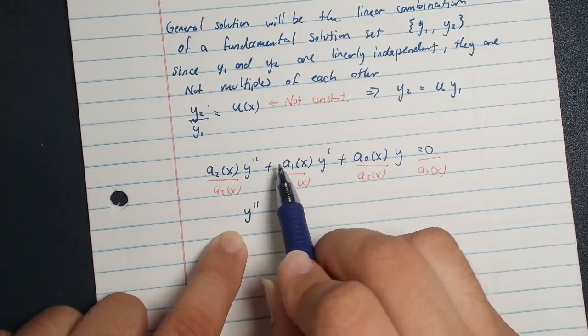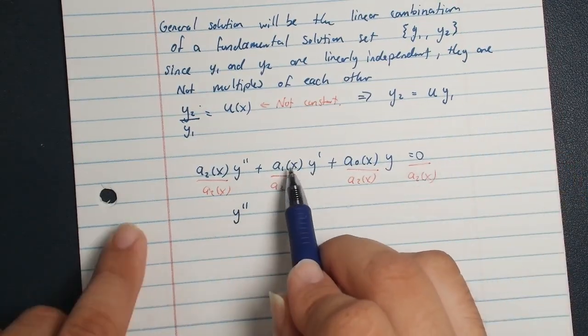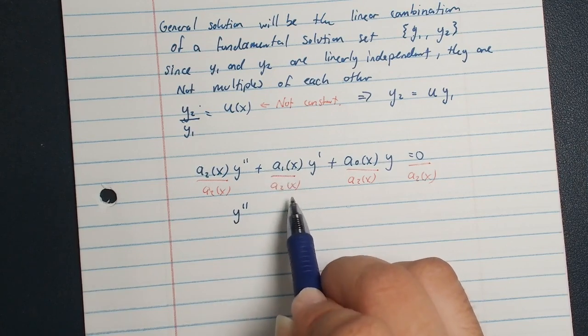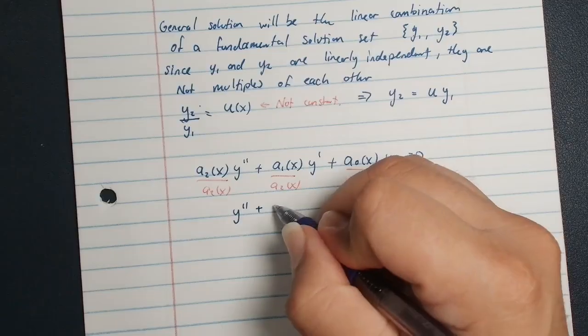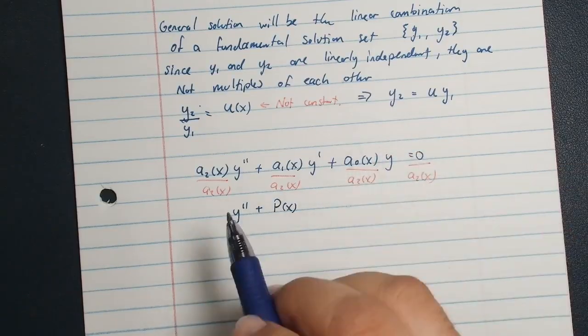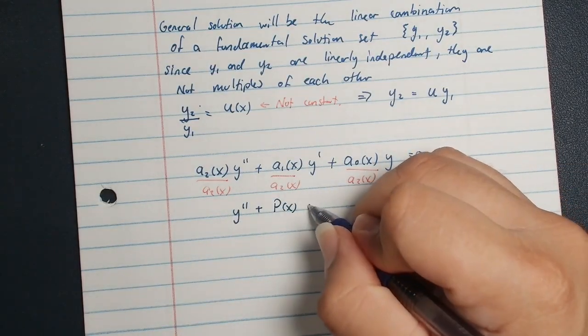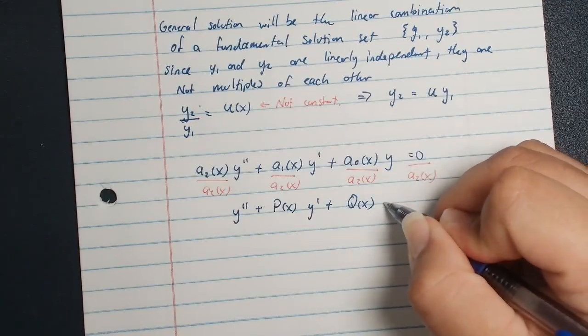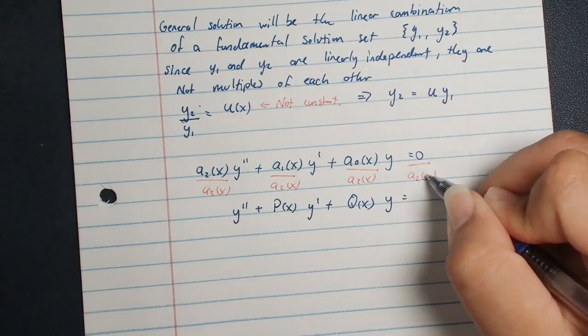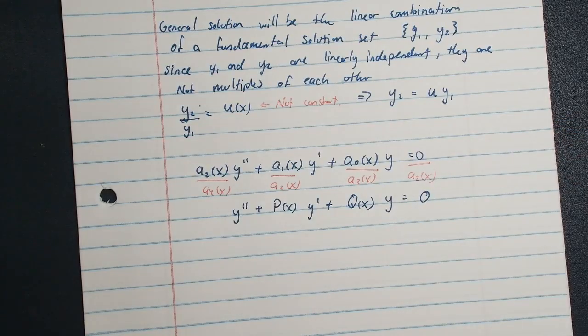Since this is the quotient of two functions, and when you divide two functions you just get another function, we call this p of x, or whatever letter you like, but we're going to stick with p, times y prime. Same thing with this. We're going to call this q of x, times y. And of course, dividing 0 by anything else is still 0. So this is what we're going to call the standard form.